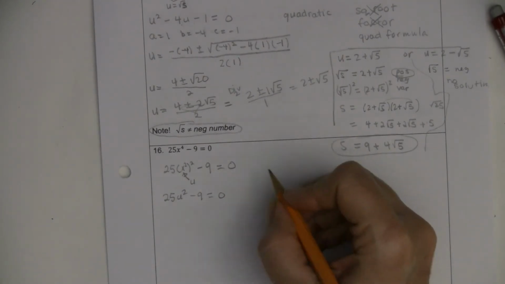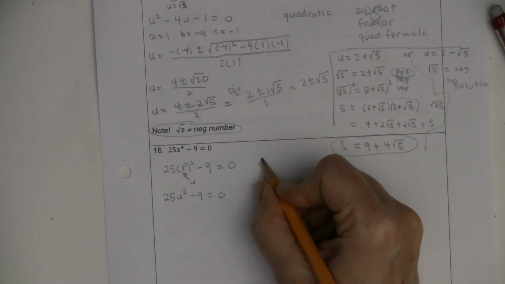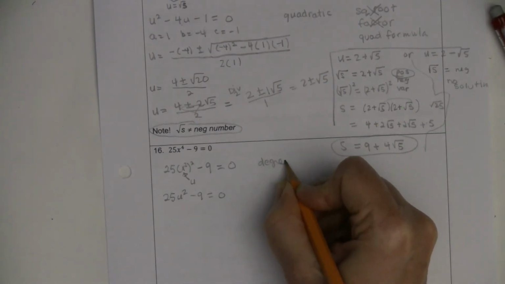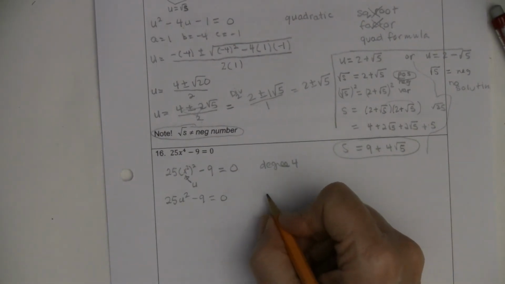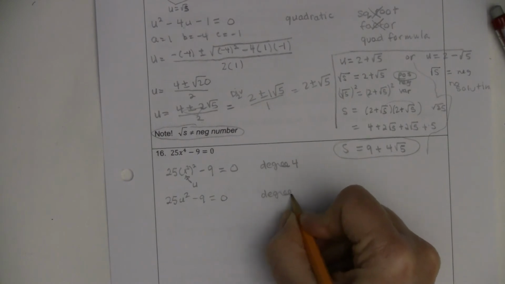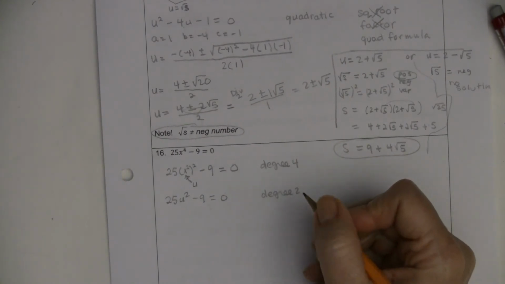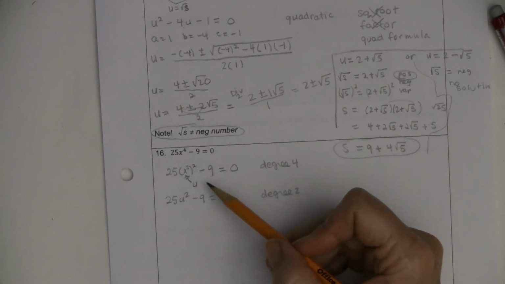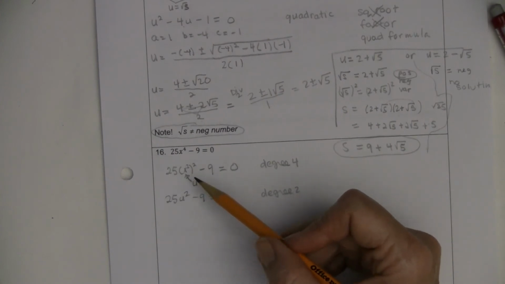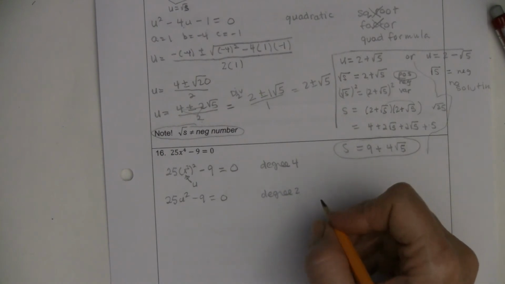And so here it was degree 4, which means I'm expecting 4 solutions. And here it is degree 2. I've changed it by doing the substitution. And I'm going to find 2 solutions for u. Then I'll use those two solutions for u to find some more solutions for x, right? So that's kind of the idea.